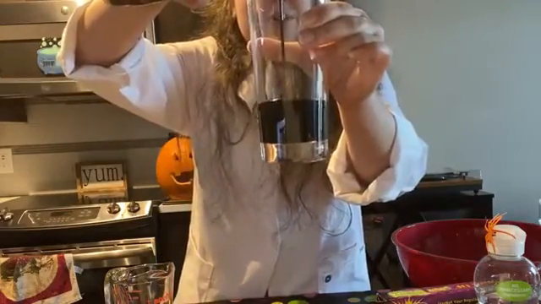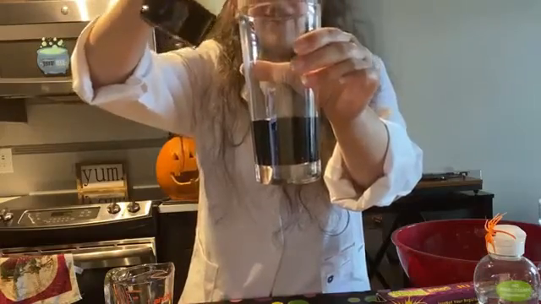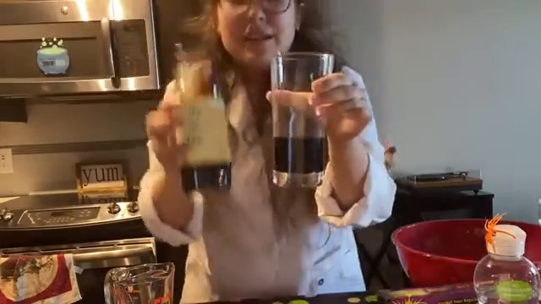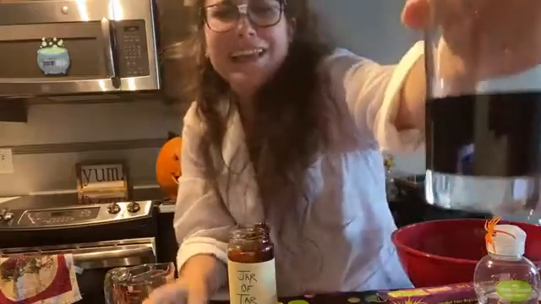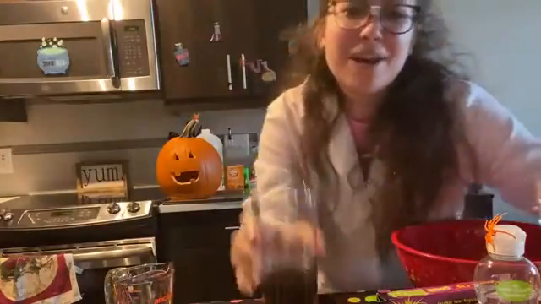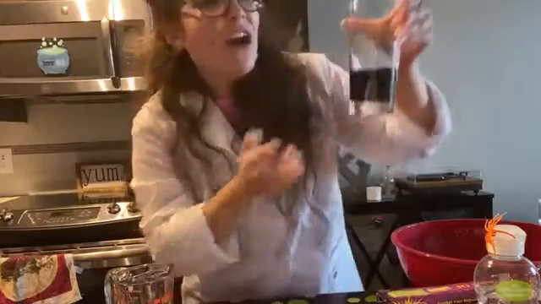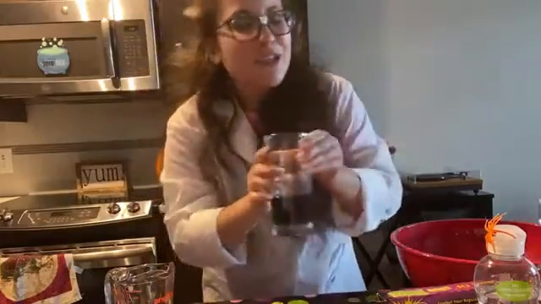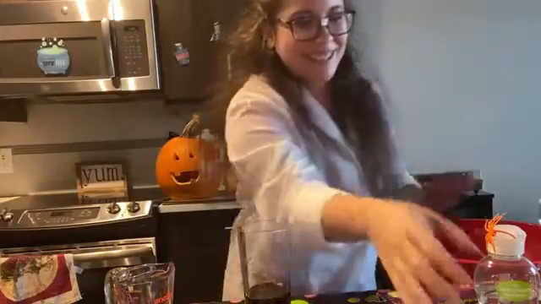Get up close on that. Oh yeah, that's some good tar right there, yes. Now, as you can see, there are no other liquids in the cup right now, so there's nothing to compare our tar's density to. So let's add some other liquids.